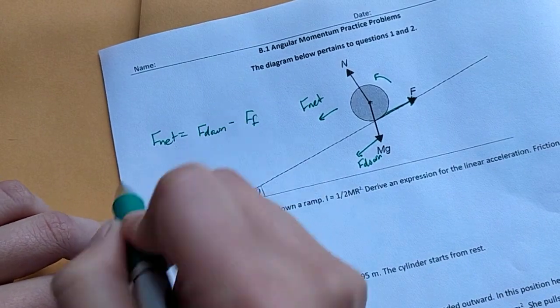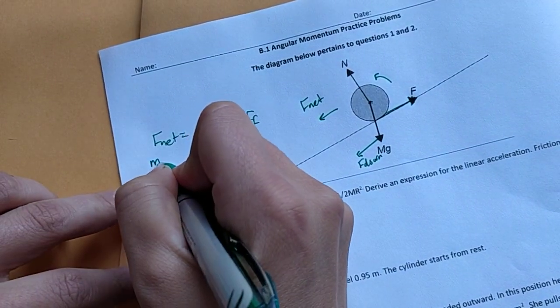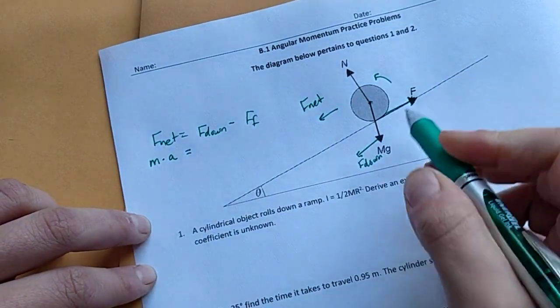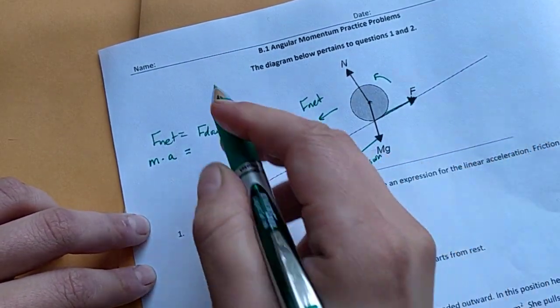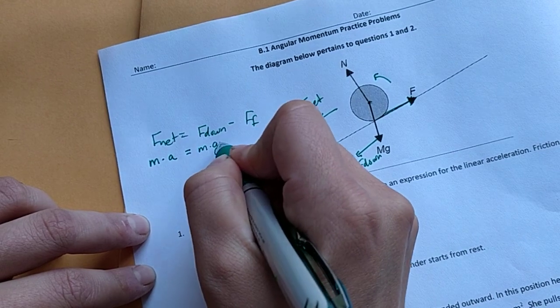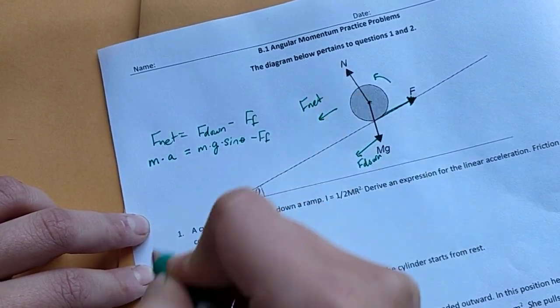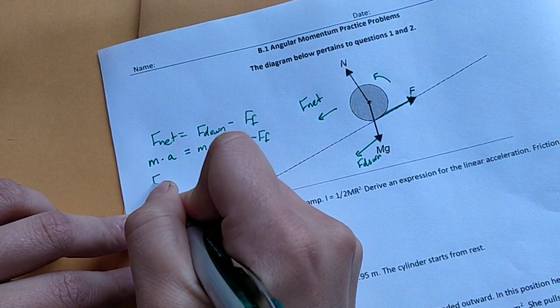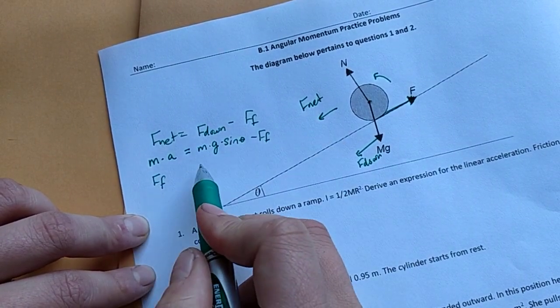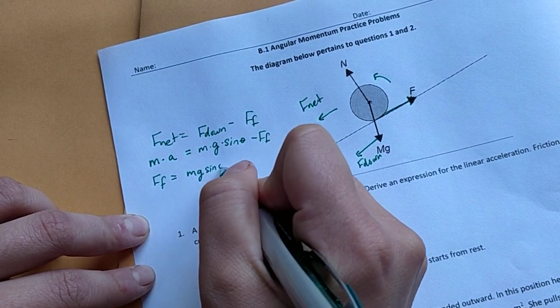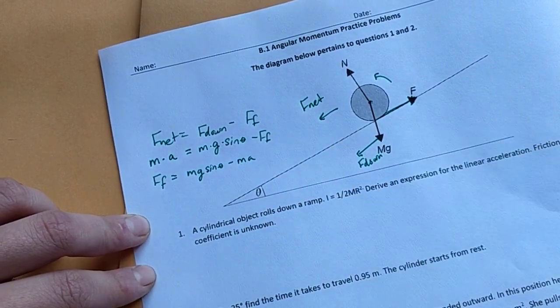So the net force on an object is always the object's mass times its linear acceleration, equals the force down the ramp, m times g times sine theta, minus the force of friction. So the force of friction, if I add it to both sides and subtract ma from both sides, equals mg sine theta minus ma.